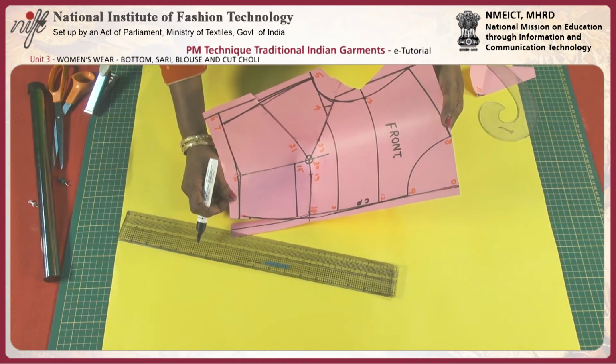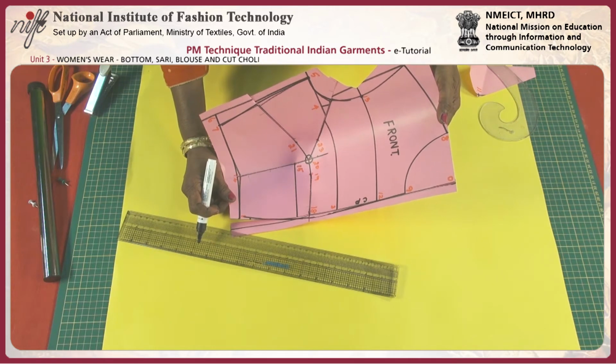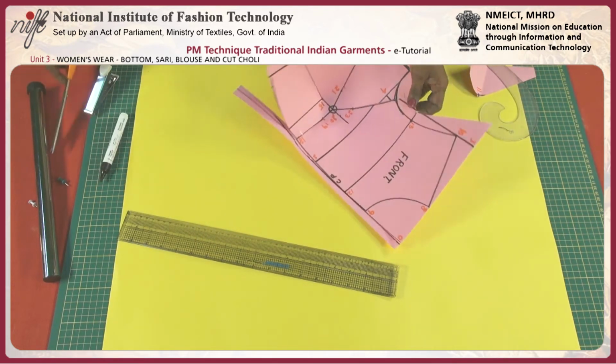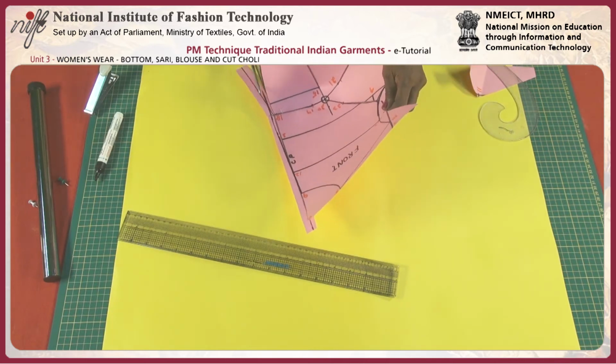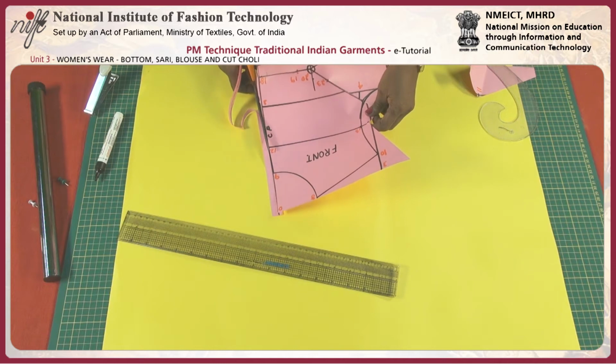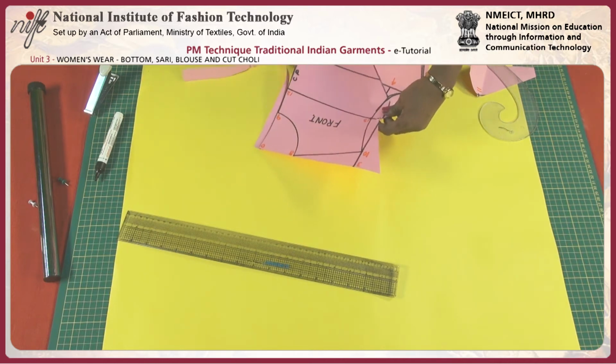So now we drew the seam line. Then we need to cut on the straight line of center front.